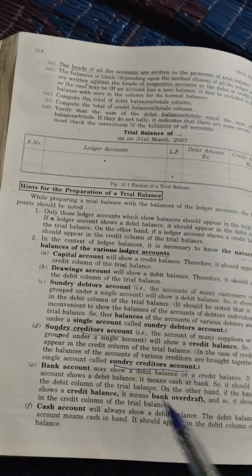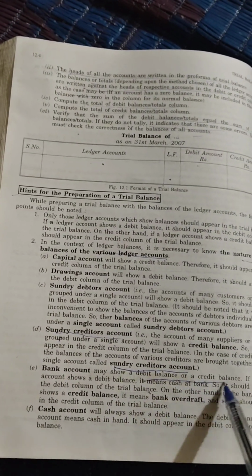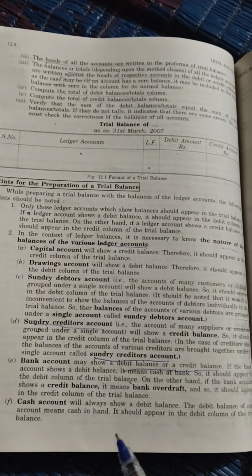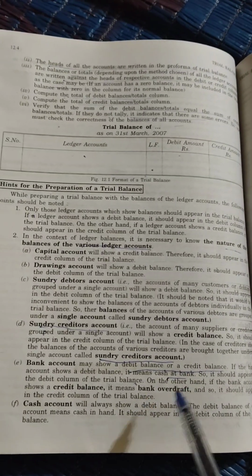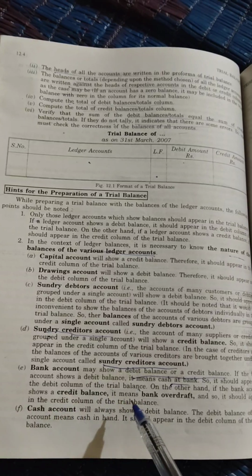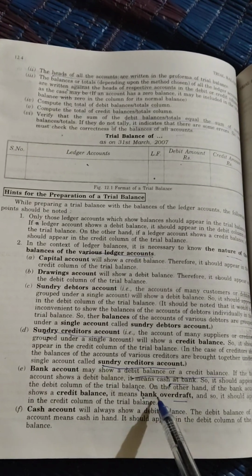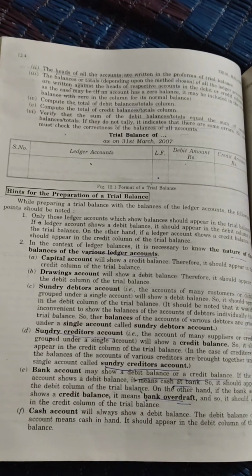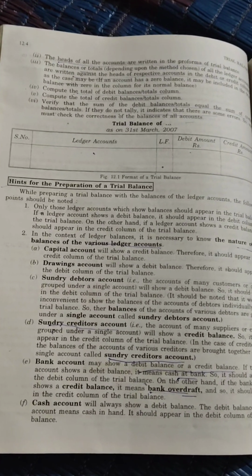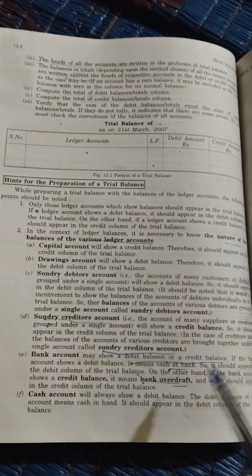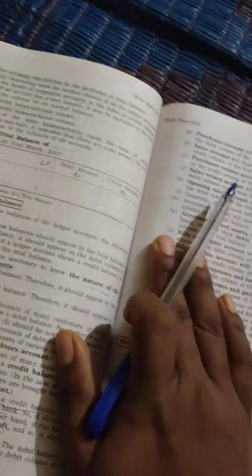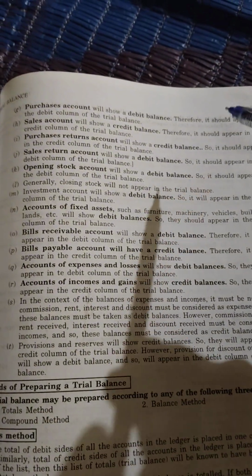Bank account: is it a debit balance or a credit balance? If a bank account shows a debit balance, it means cash at bank, and it appears in the debit column. If it is a credit balance, it means a bank overdraft, and it should appear in the credit column. Cash account shows a debit balance, so it should appear in the debit side. Then purchase account should have a debit balance, so it should appear in the debit side.